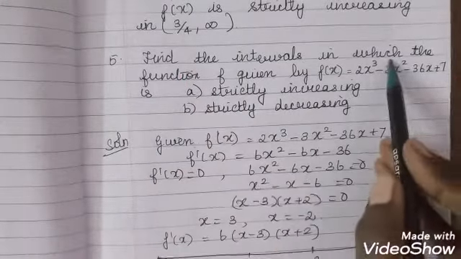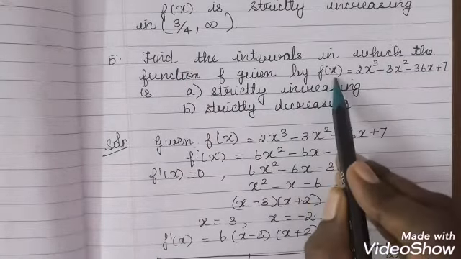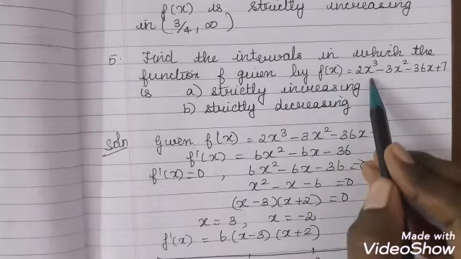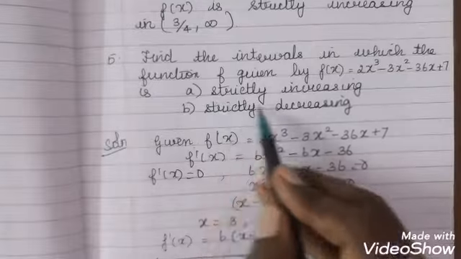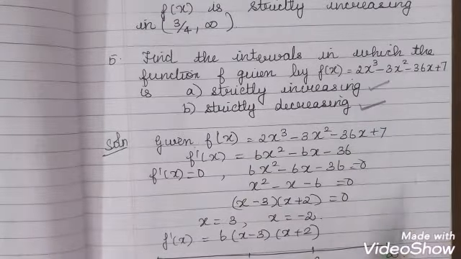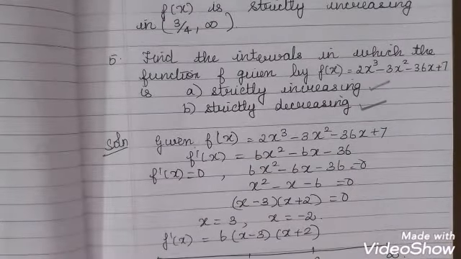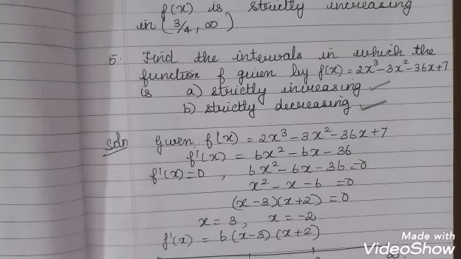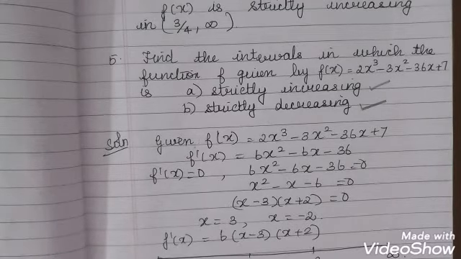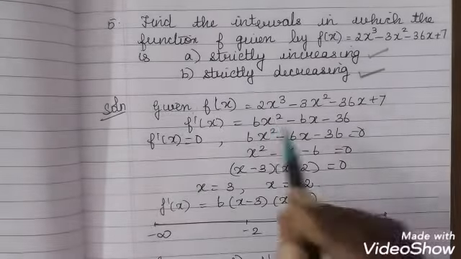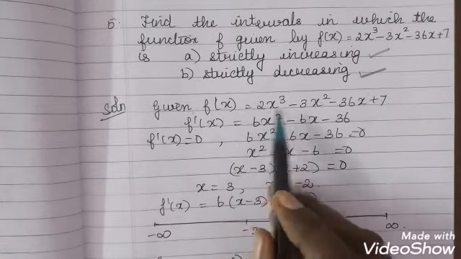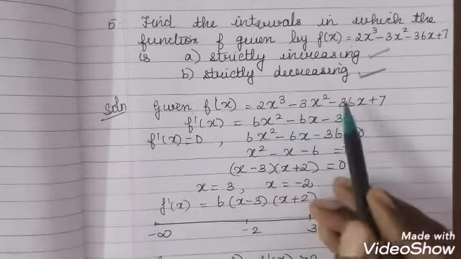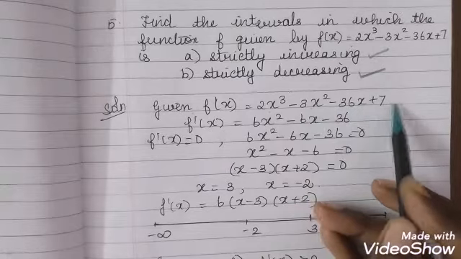Find the intervals in which the function f given by f of x is equal to 2x cube minus 3x squared minus 36x plus 7 is strictly increasing and strictly decreasing. So I need to find out at which interval the function is increasing and which interval the function is decreasing. For that, first step is what here? You will have to differentiate it. I have written the question here. Given f of x is equal to 2x cube minus 3x squared minus 36x plus 7.